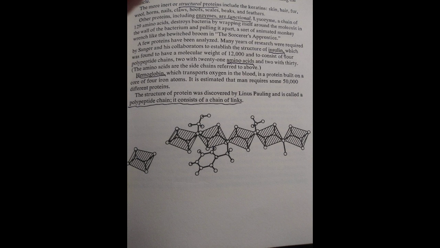Actin and myosin are proteins that are necessary for moving the muscles of our bodies. There are structural proteins that include the keratins: skin, hair, fur, wool, horns, nails, claws, hoofs, etc. Enzymes, which are functional, insulin, amino acids, hemoglobin, and so forth. These are absolutely essential for building living things. And so that's six.